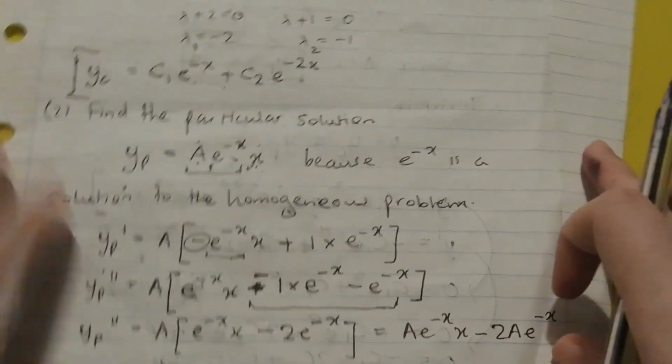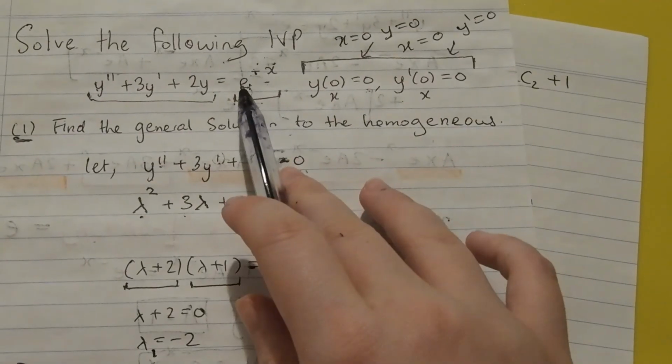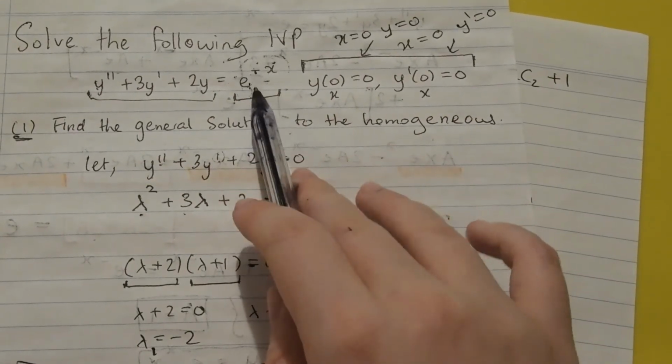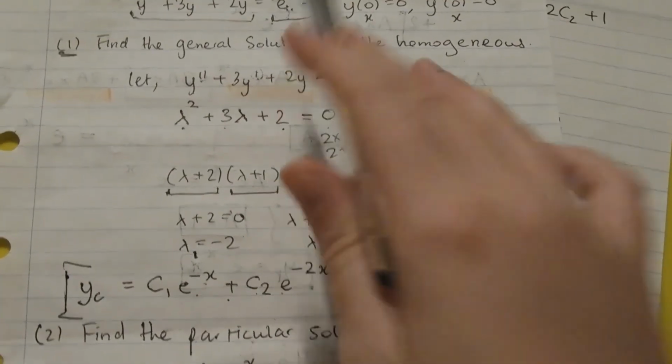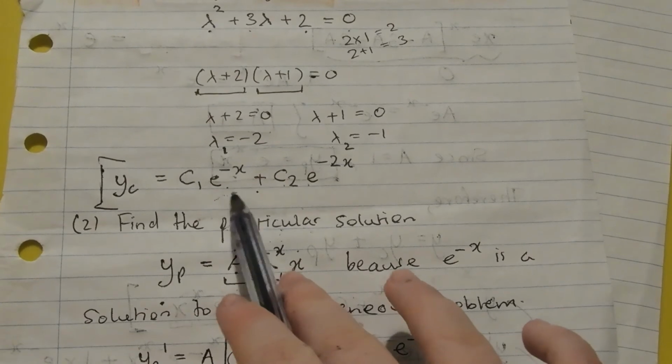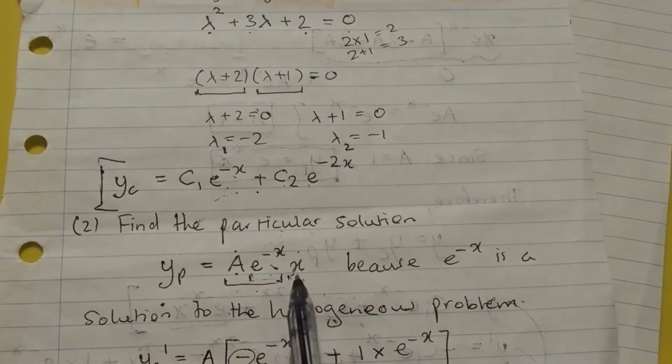Okay, so now before finding these constants we need to find the particular solution. What we do is we take the general solution to this side of the equation. In this case, e to the negative x was already found in our homogeneous equation, so we had to manipulate it by putting an x out front.